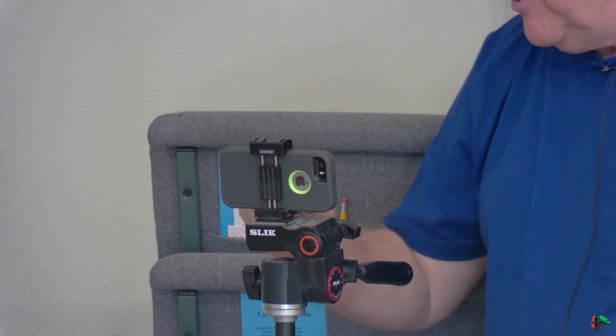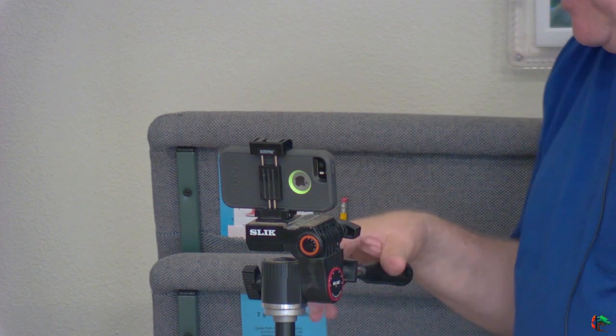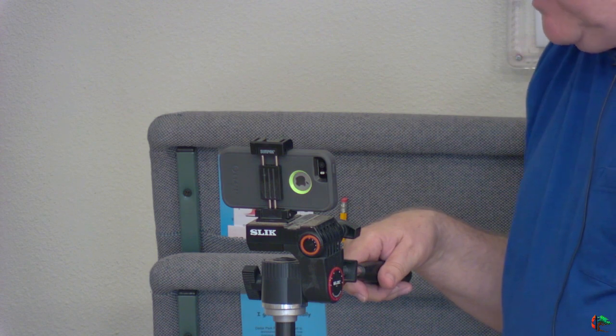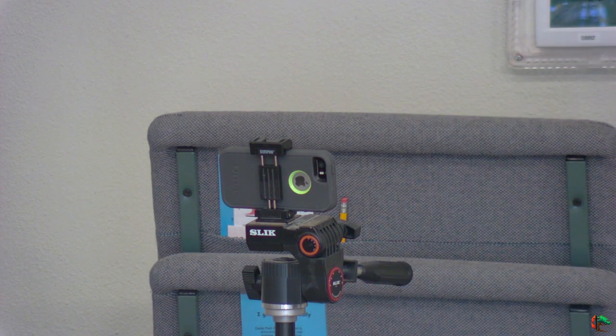There it goes. Took a few taps, but it turned lighter here on the camera. Okay, so we'll just leave that there. So that was camera 4.